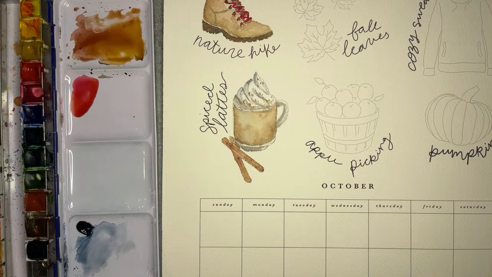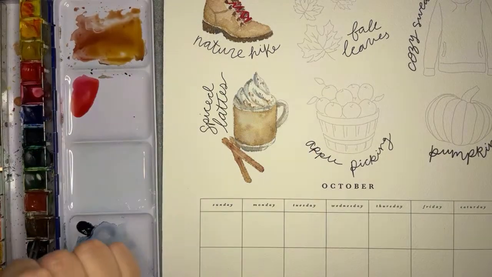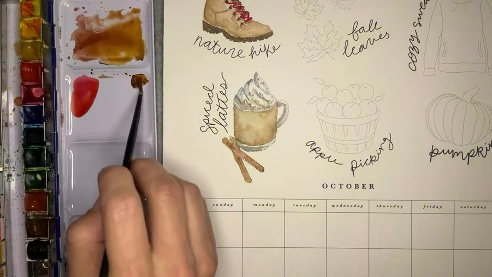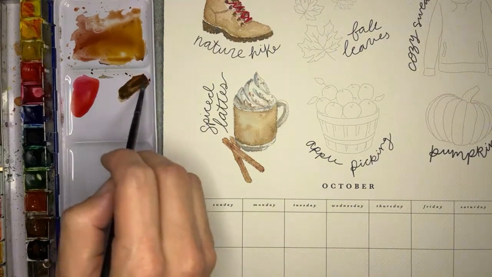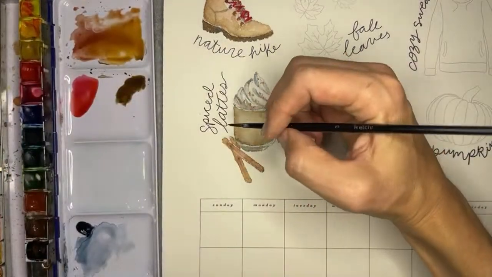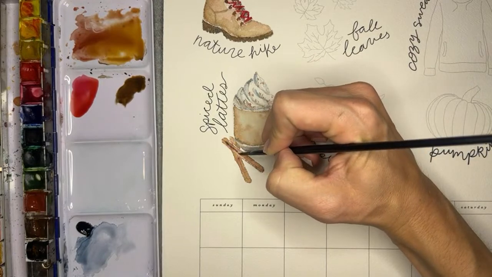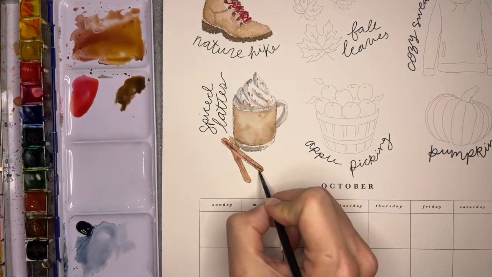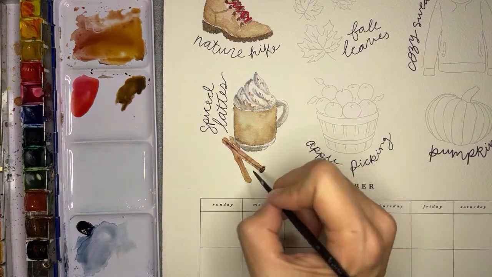Let's paint in the detail of our cinnamon sticks just to make them really look like they are cinnamon sticks. So I don't need a whole lot of water, but I am going to grab some of that brown and mix a little bit of black into it just to darken it. And this is what we'll use to run right along the center because the cinnamon stick has that little detail down the center. And then those little cute curly pieces at the end there.